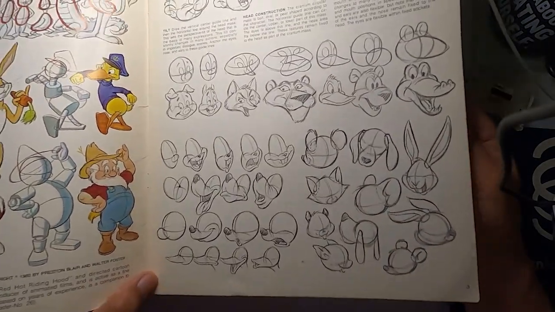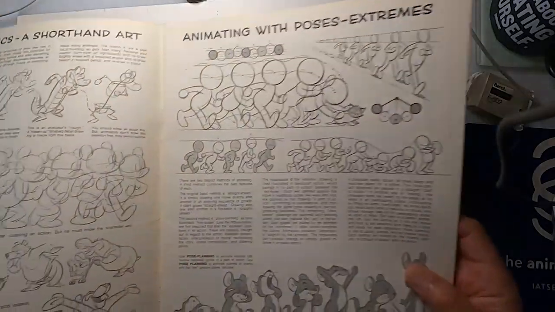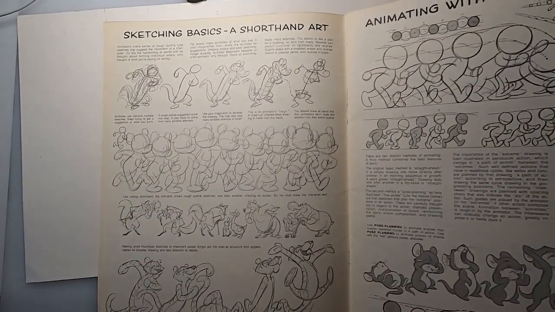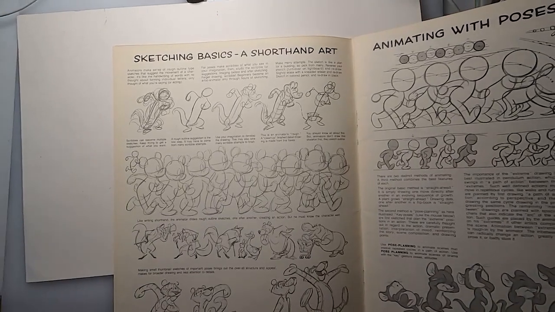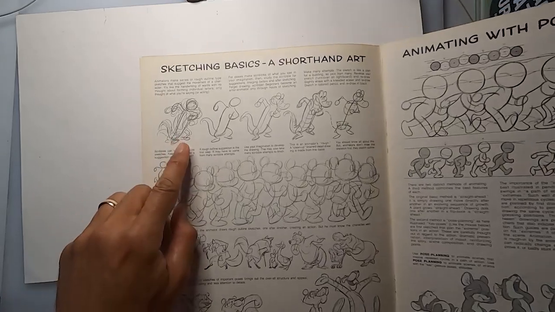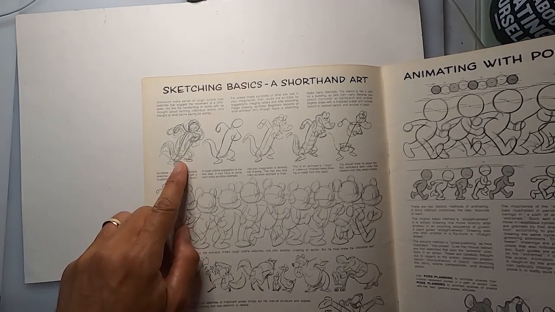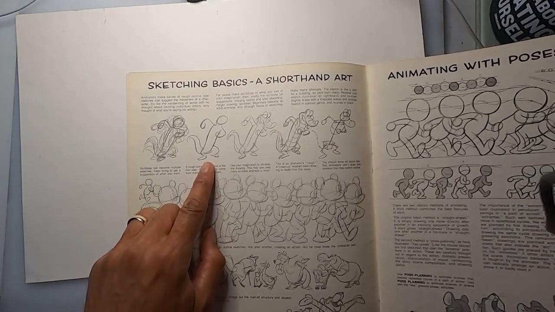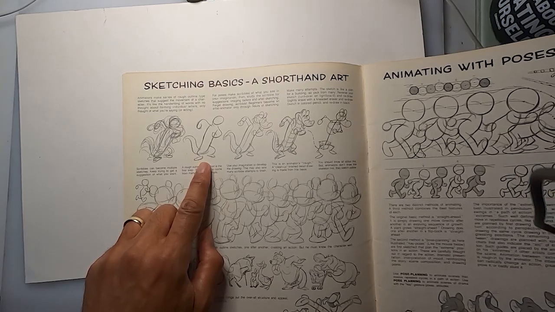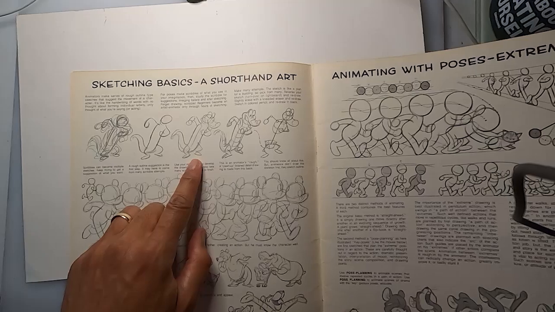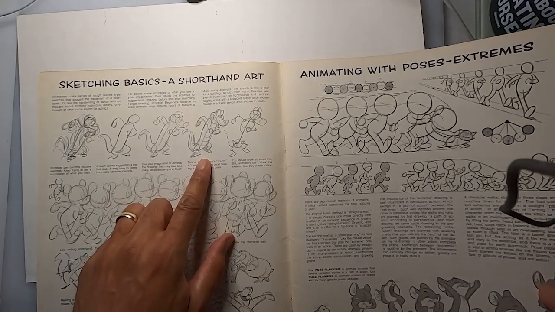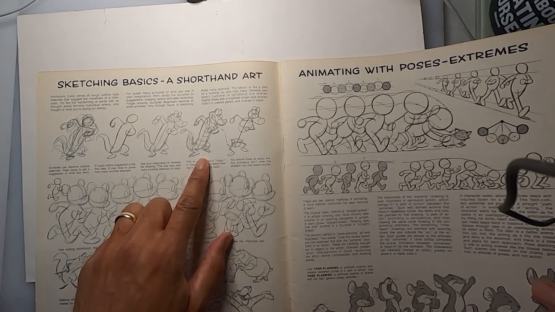Same principles apply. And the page I wanted to look at mostly was this one, Sketching Basics A Shorthand Art. And a very good page here, starting with a scribble drawing like this, going over it on a separate clean sheet of paper to start to build the character, solidifying the character with the volumes and the shapes, putting the character details on it, in this case an alligator.